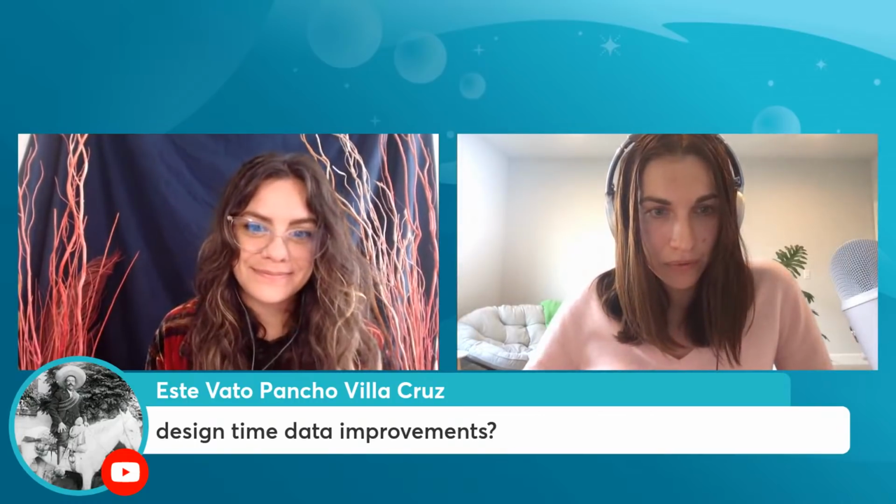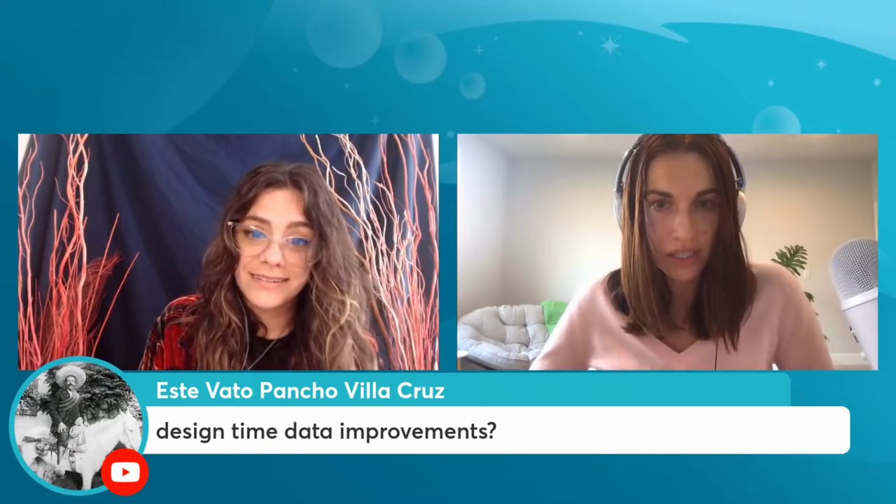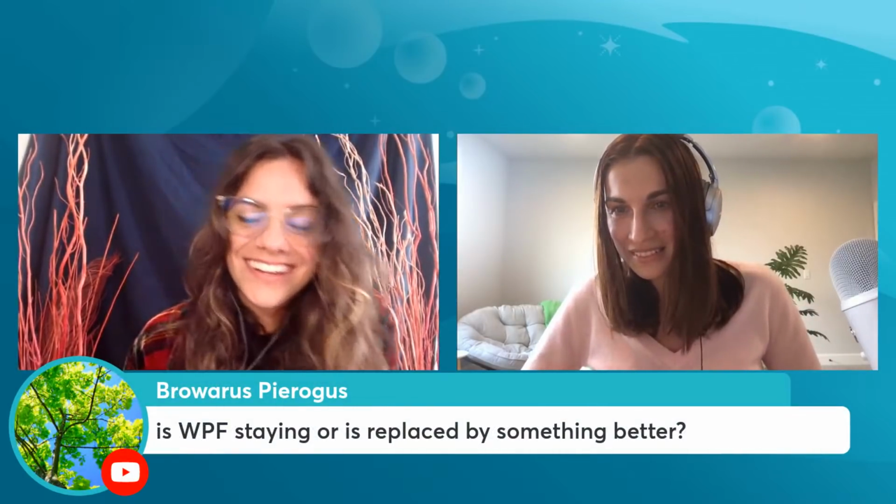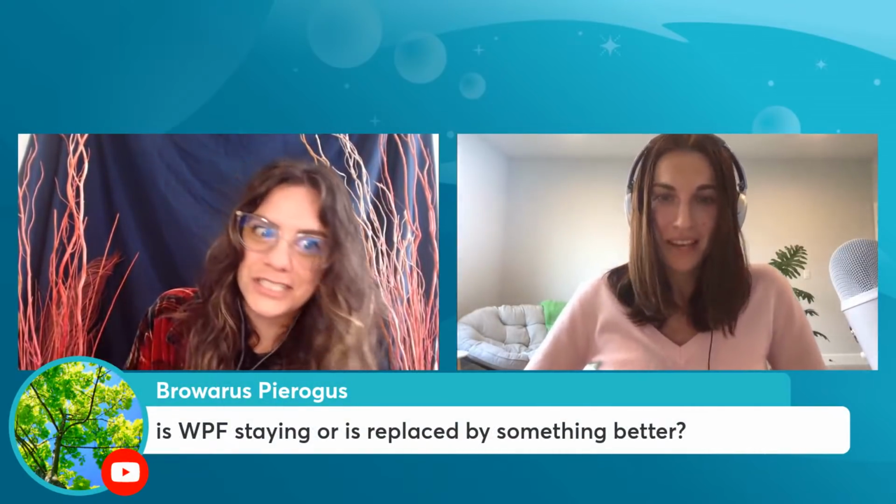Design time data improvements, is that for WPF? It did come during your session, so I'm going to assume yes. So I think we have this feature already. If that is about design time data, yes, it's already there. I consider it a done feature, so go ahead and use it. Let us know if you have any questions or if you need more tutorials, documentation, but yeah, it's there for you to use. Okay, great. So yeah, I guess that means it's there.